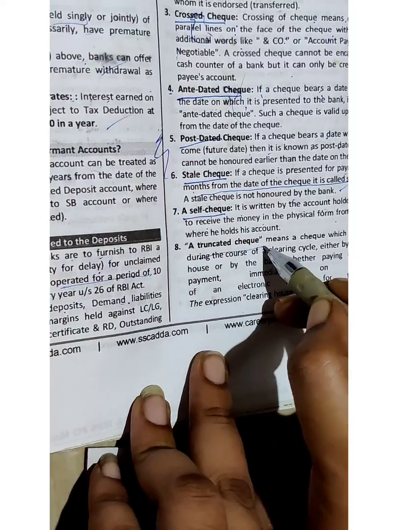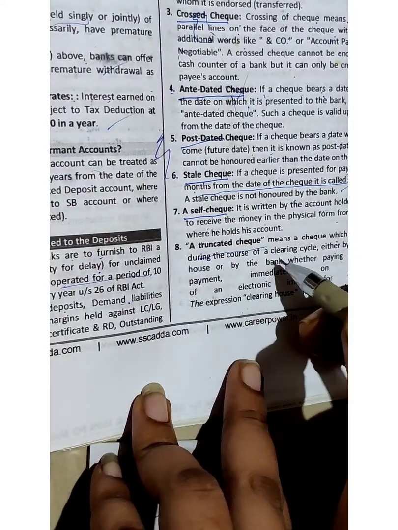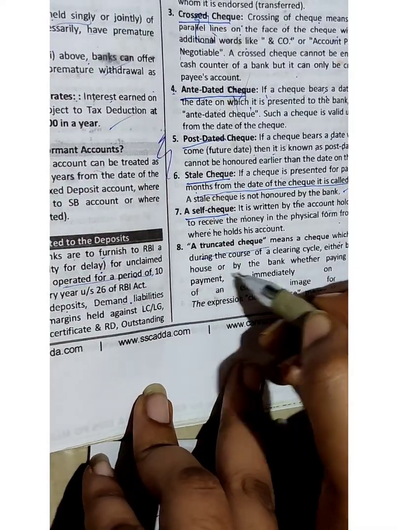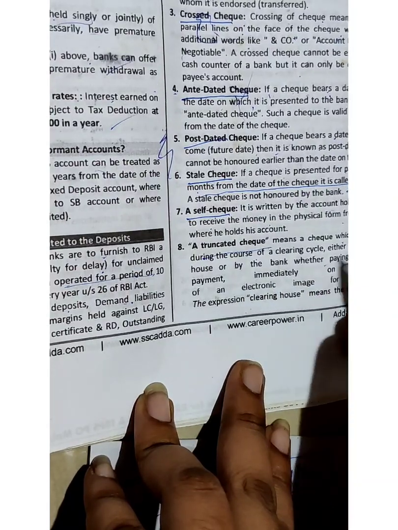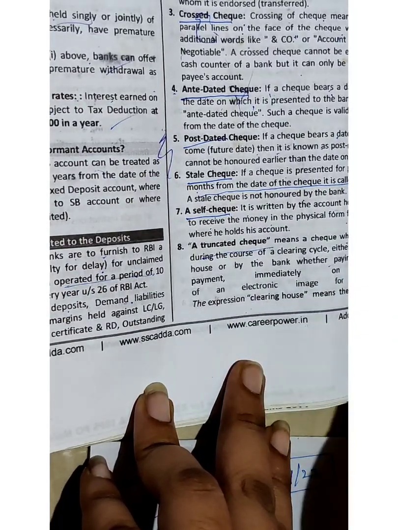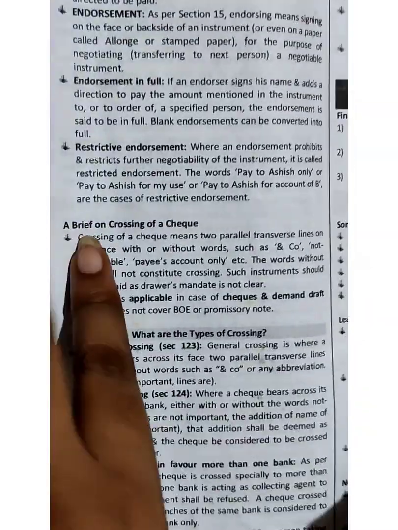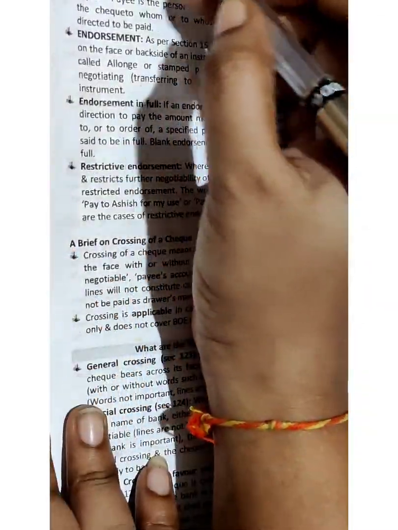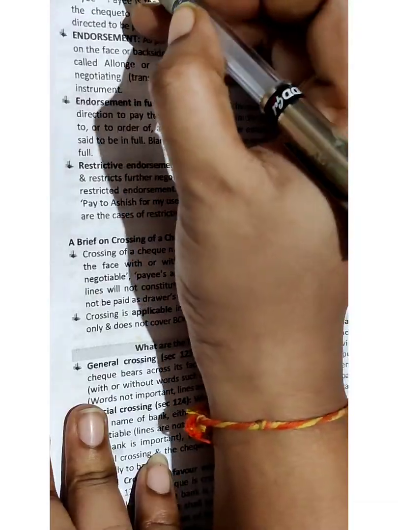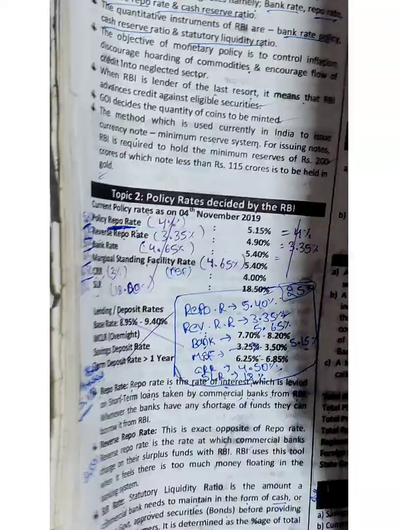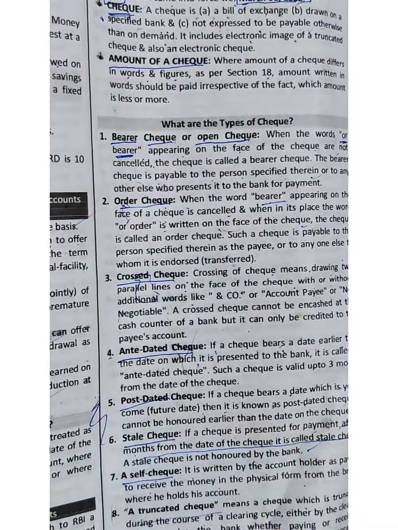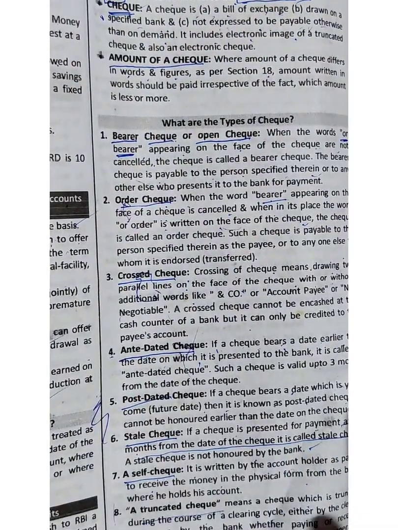It means a check which is truncated during the course of the clearing cycle, either by the clearing house or by the bank, whether paying or receiving payment, immediately on the generation of an electronic image of the transaction. So this expression, clearing house, means a clearing house managed by the RBI or a clearing house recognized by the RBI. So these are the most important checks asked in our mains examinations. Overall there are 8 checks.